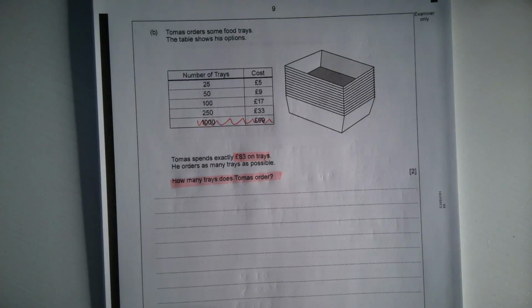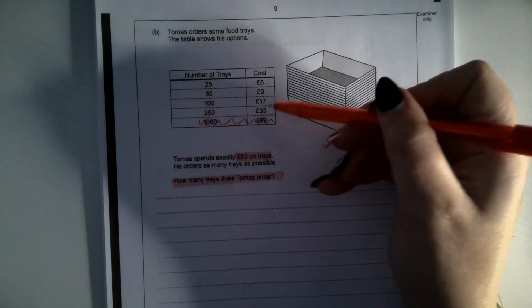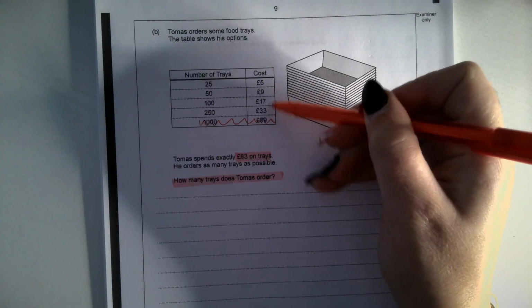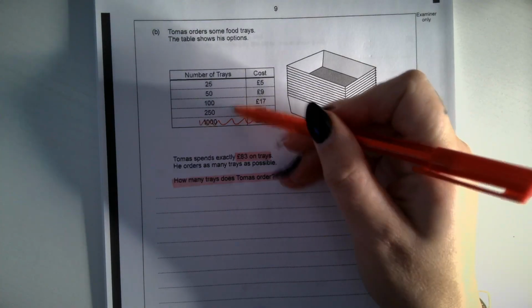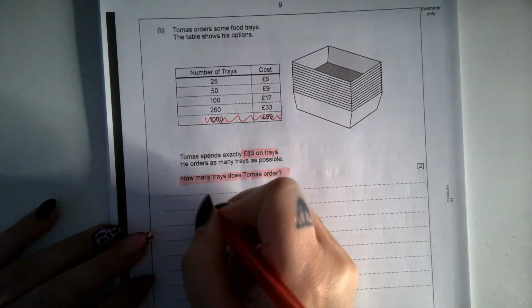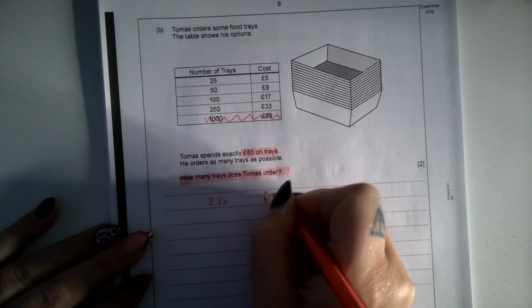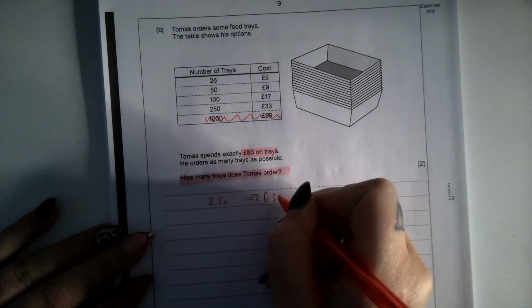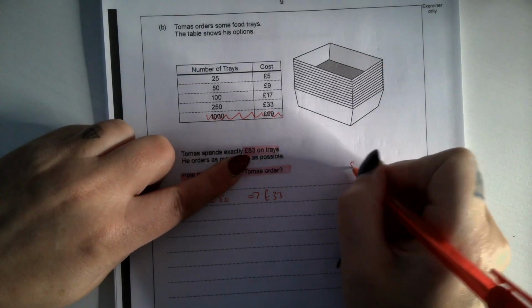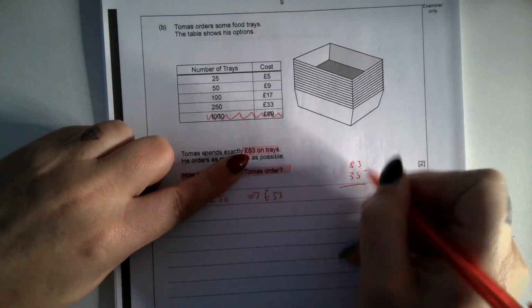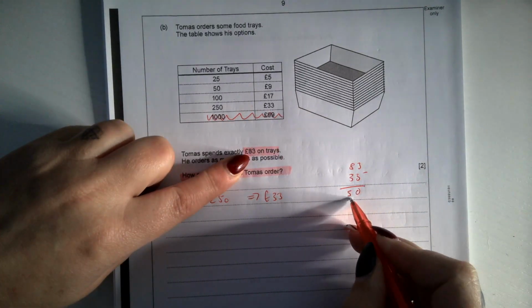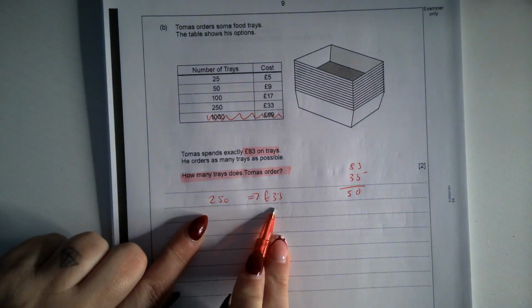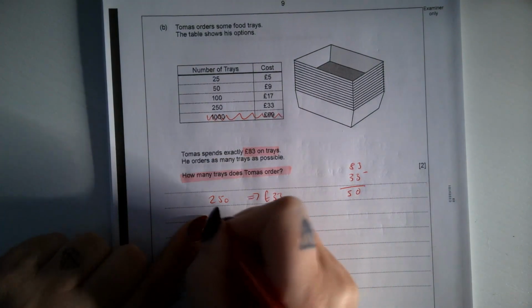So I'm going to start by combining values to make 83 trays. Now, if he wants to order as many trays as possible, I'm going to see how many of the larger number of trays we can get first. So he can get 250 trays for £33. Okay, so let's do 83 take away 33. So that leaves him with £50. So he could do that again. He's got enough left to get 250 trays again.